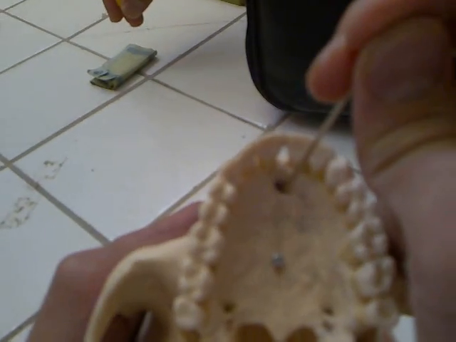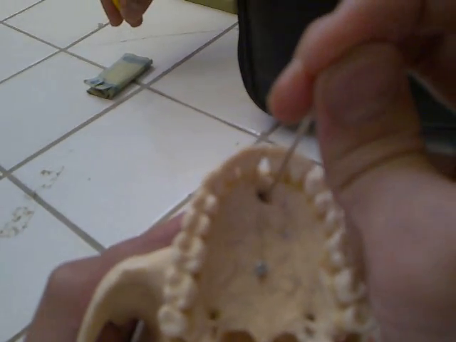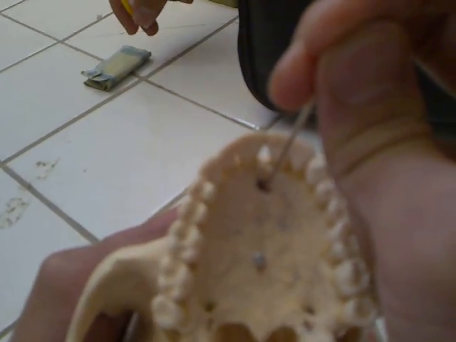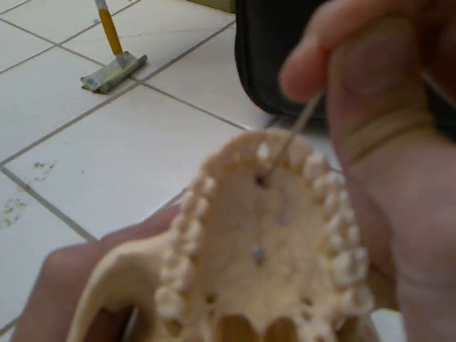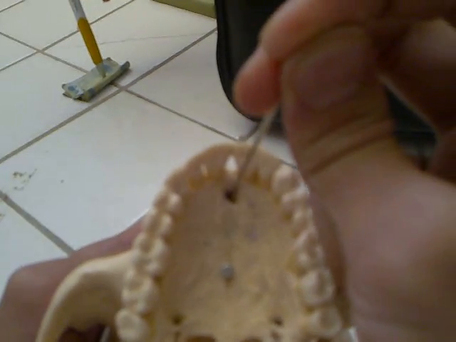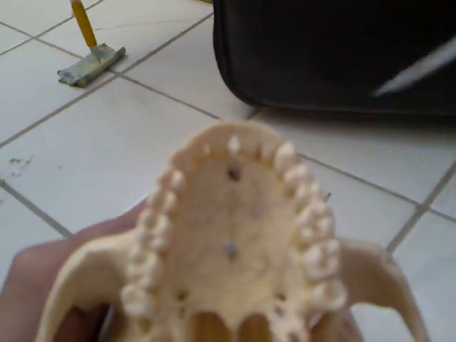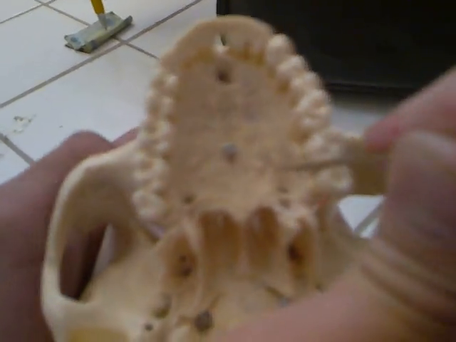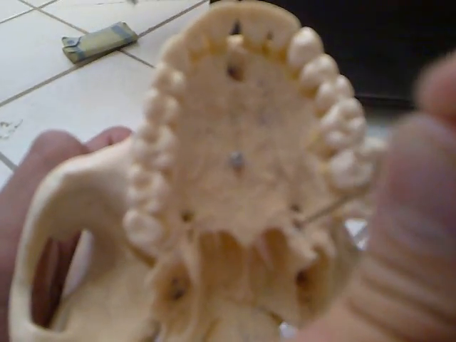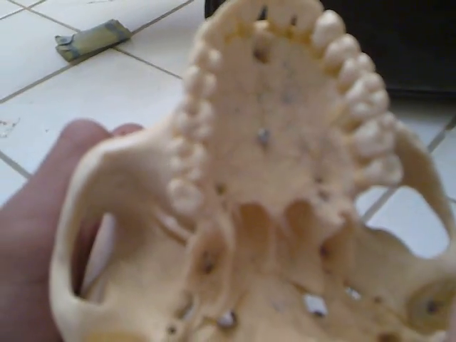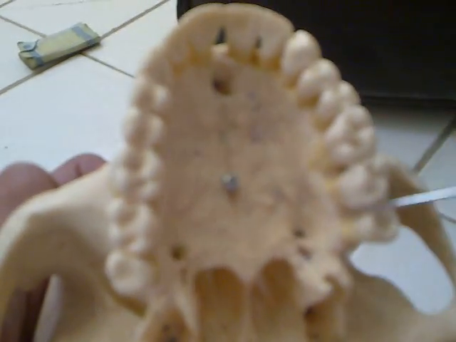What structures pass through it? We have the nasopalatine nerve and the terminal part of the greater palatine or the sphenopalatine vessels. If we come a little bit down, we have the two palatine foramina, the greater and the lesser. The lesser is often two, but it's sometimes just one foramen.